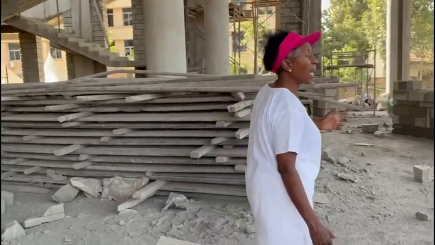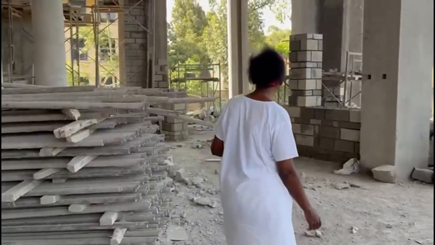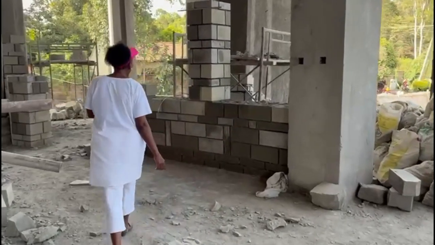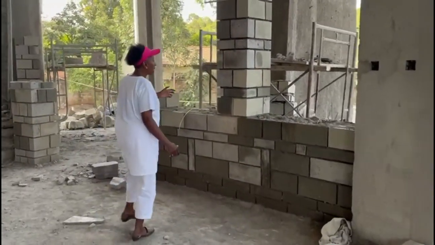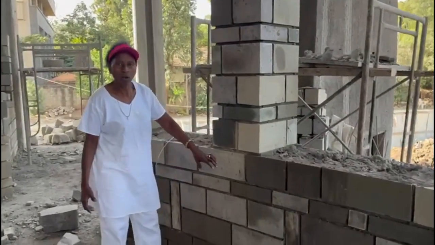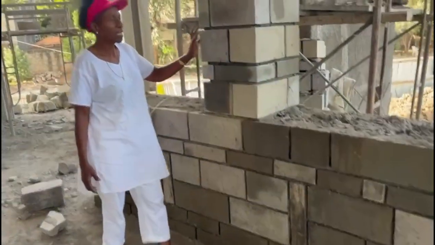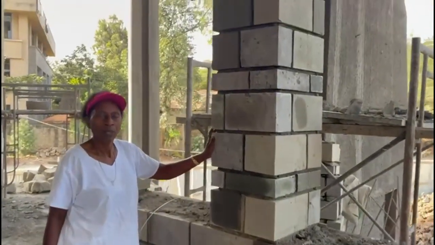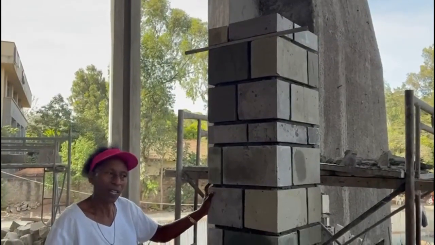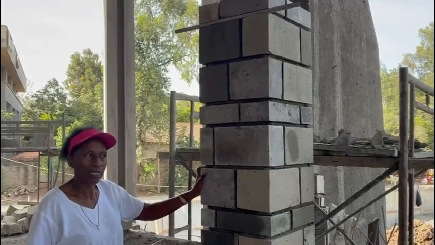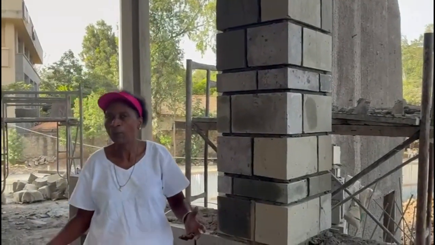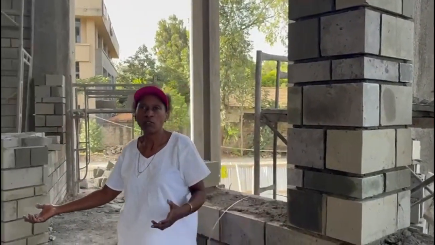Let's look at this other feature. We have a beautiful feature out here, where you can see a lot of very skilled workmanship. Look at that pillar. This is a wall with beautiful designs, and that pillar, which has been made very professionally. And for you to come up with this, you end up with a lot of leftover materials.